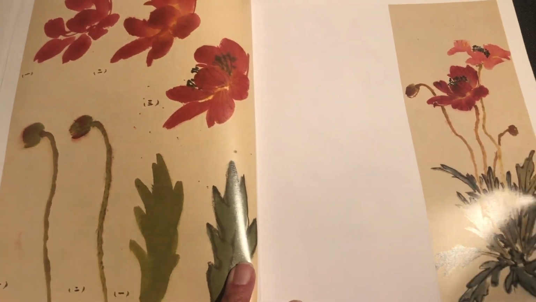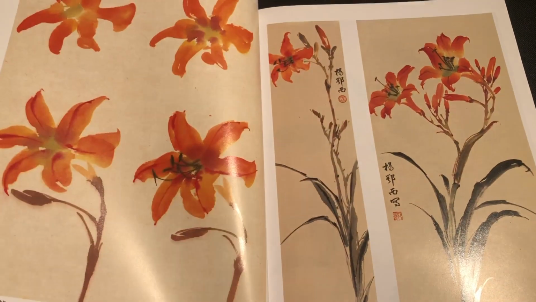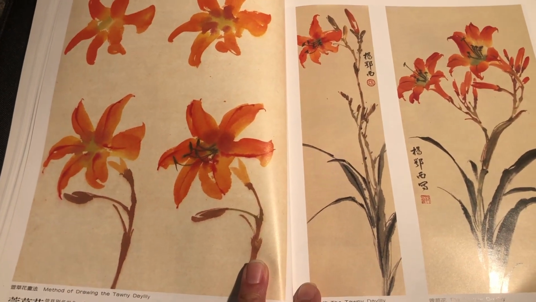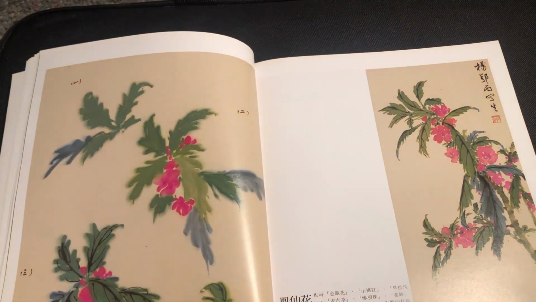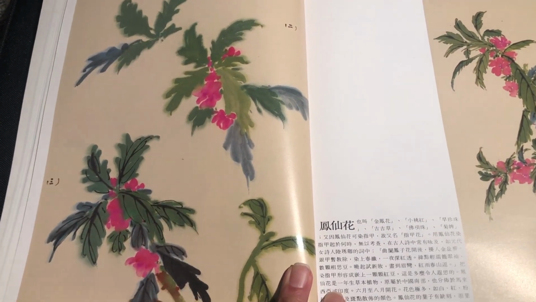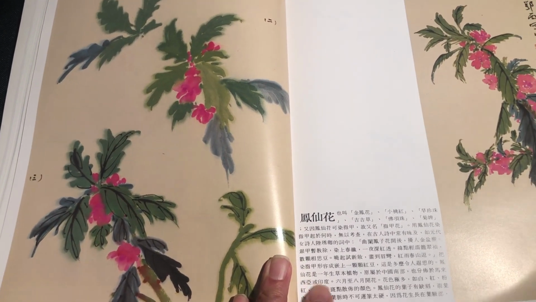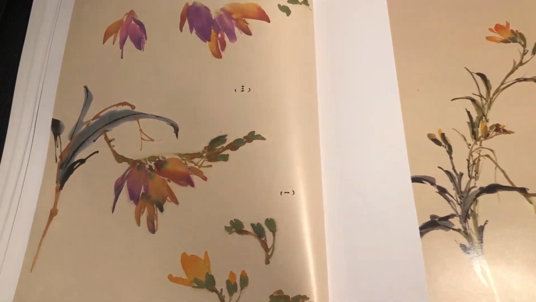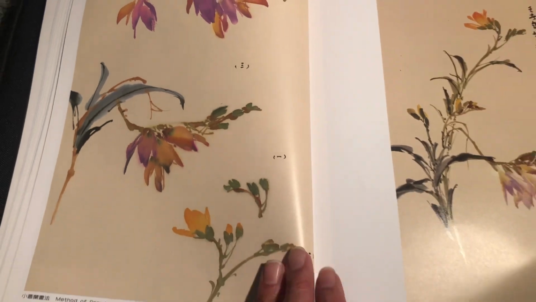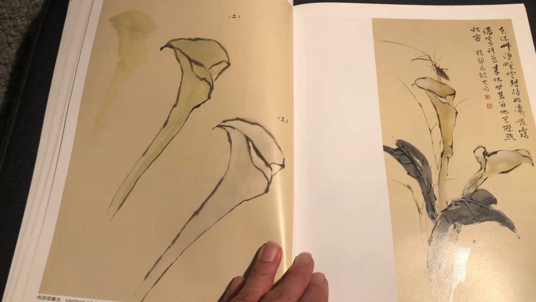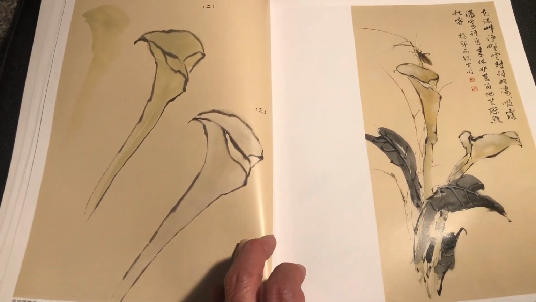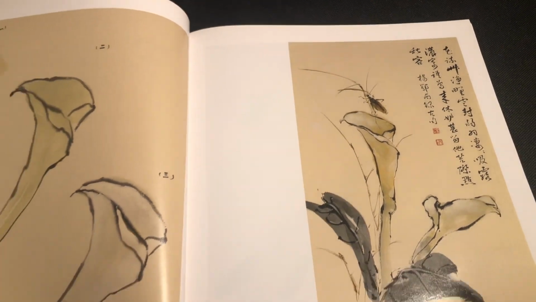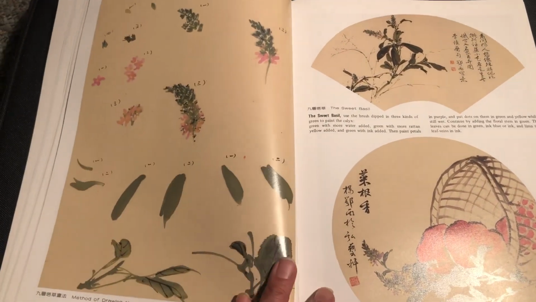Shirley Poppy. Tawny Daylily. Garden Balsam. Freesia. Look at that, amazing color there on that. The Trumpet Lily. This is the first final composition to feature an insect, so that's very cool. Sweet Basil.